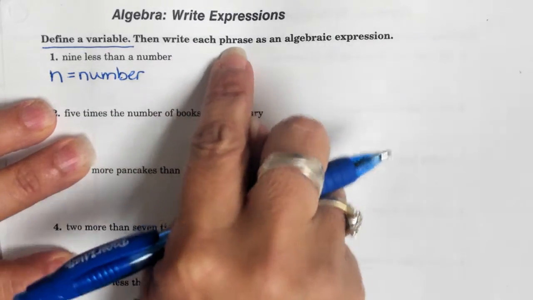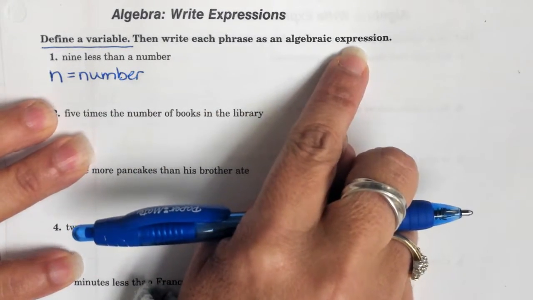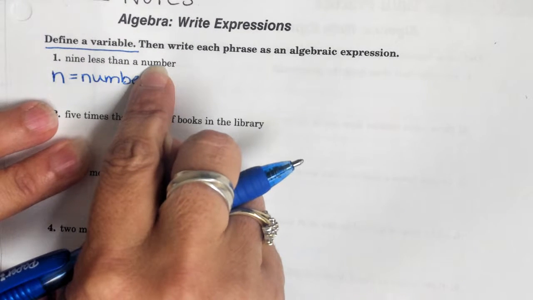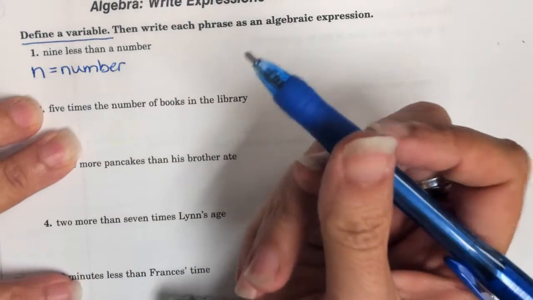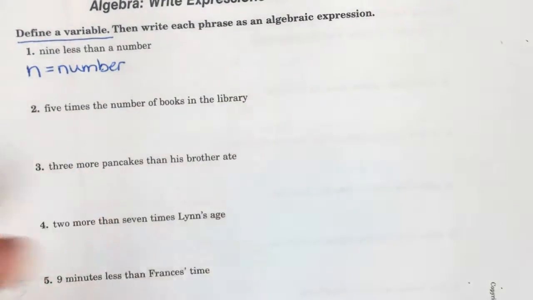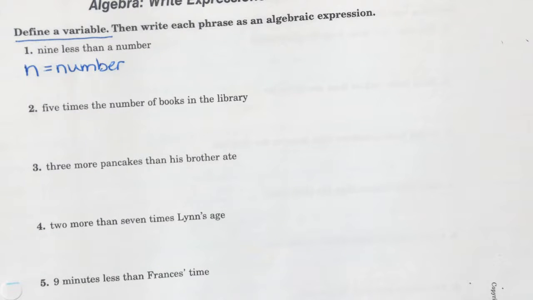We're going to actually write the algebra expression. So if it's 9 less than a number, what is it going to be? 9 minus N. Now I want you to think about it. And there's a trick to it. Are we starting with 9 and taking away the number? Or are we starting with a number and taking away 9? We're starting with the number. 9 less than a number. We're starting with the number before we ever take something away. And you think about subtraction. You've got to start with something before you can take it away.